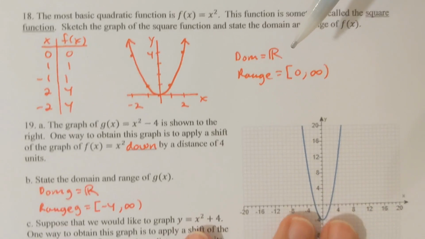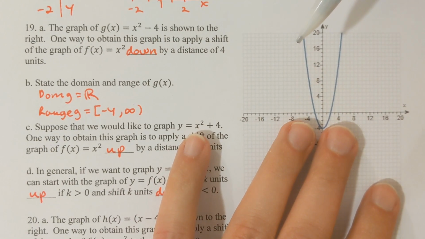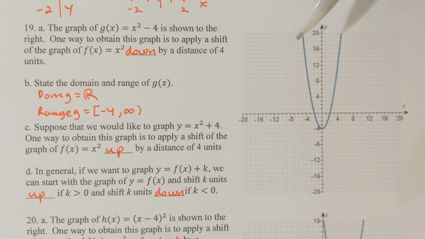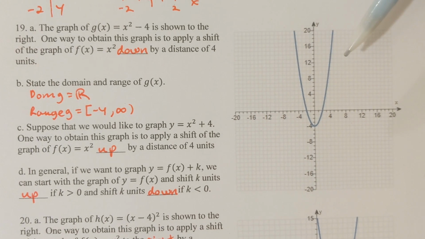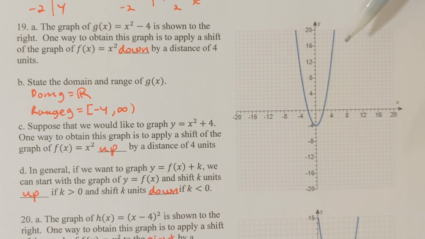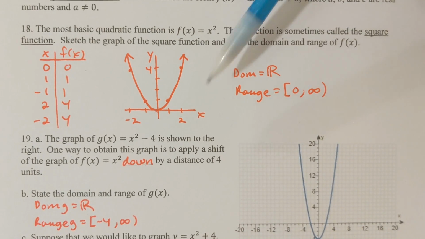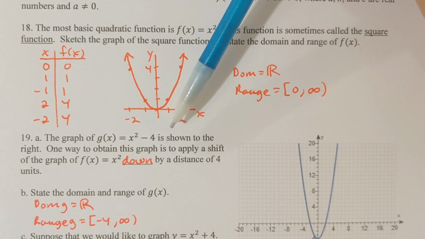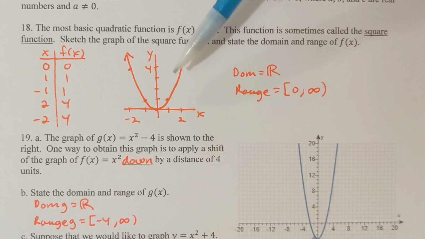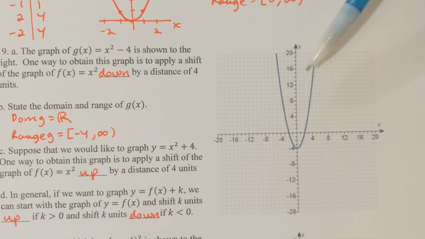Okay, now let's go to problem 19. Part A, the graph of g of x, which is equal to x squared minus 4, is shown to the right. That's this guy here. Okay, now one way to obtain this graph is to apply a shift of the graph of the square function down by 4 units. Okay, if I shift this graph down 4 units, I get this graph here.